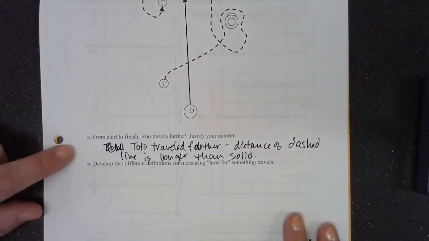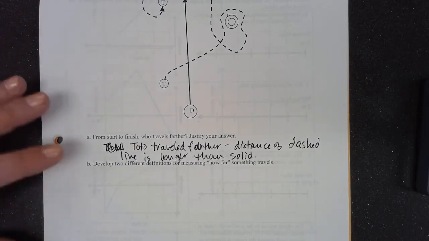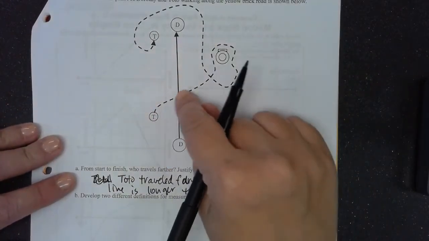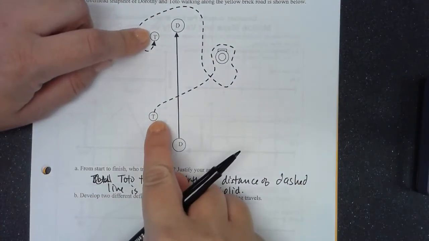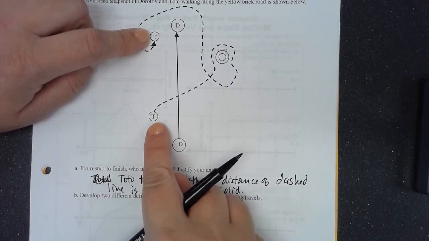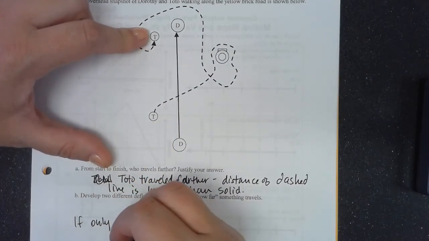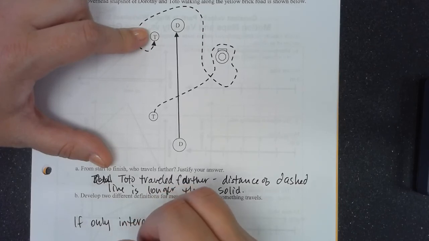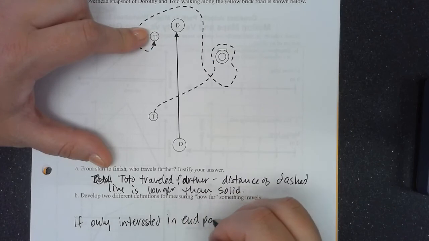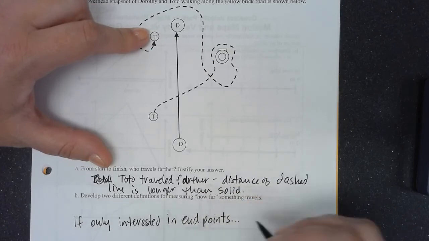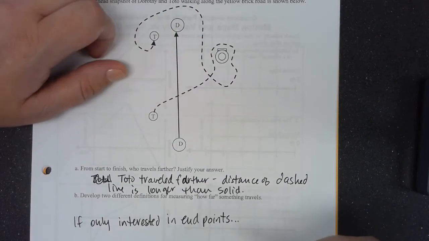Okay, so there's two different ways that we can keep track of how far something has moved, right? We might not care that he ran around all these things. If we're only interested in the endpoints, who traveled farther? If we only care about the start and the finish, Dorothy traveled farther.